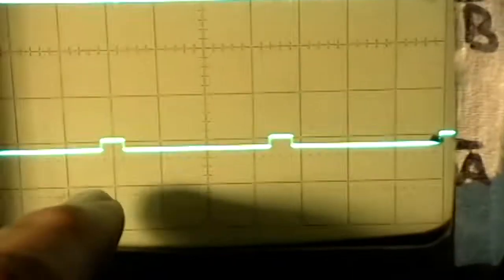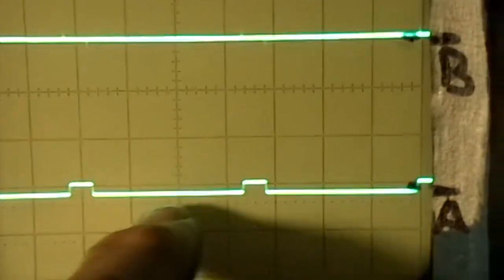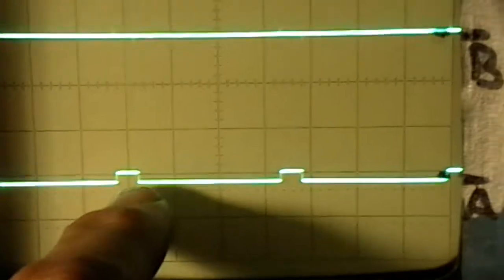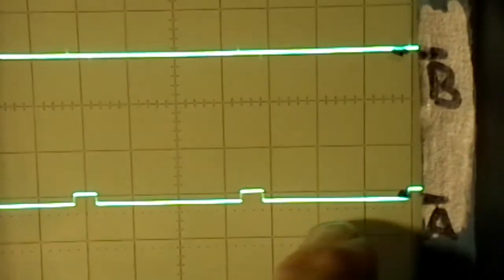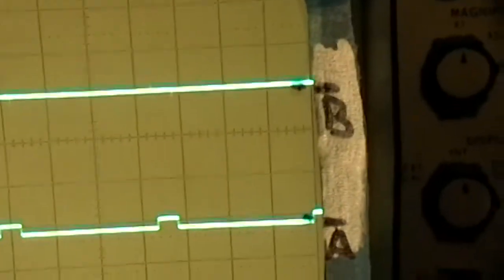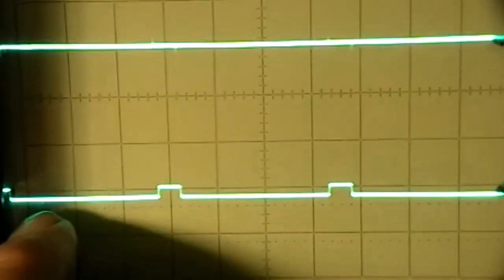And it's a little rectangle wave. I've got the amplitude turned down right now. We're looking at this A channel, which is coming from the function generator directly. So that's the gate drive signal, what is usually the blue trace on Ainslie's scope traces.